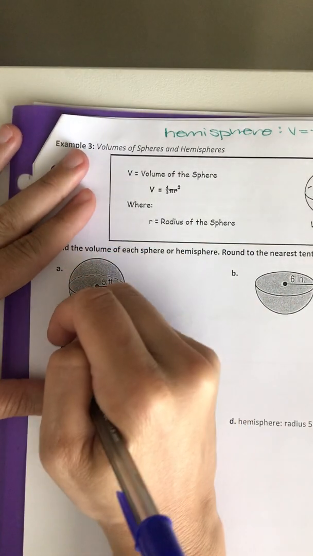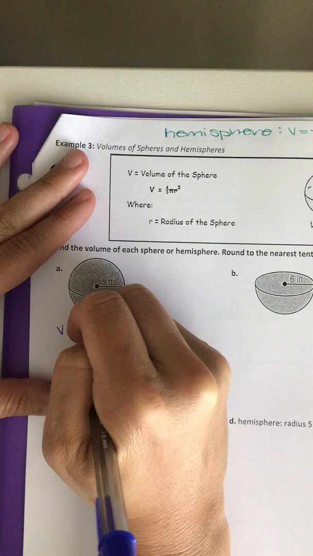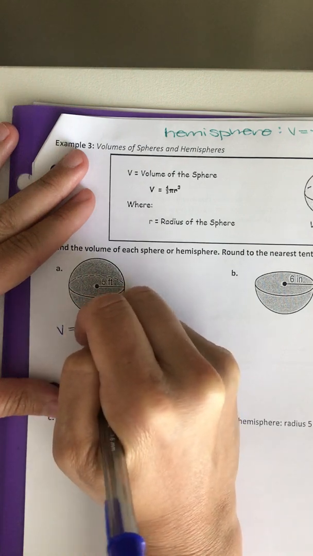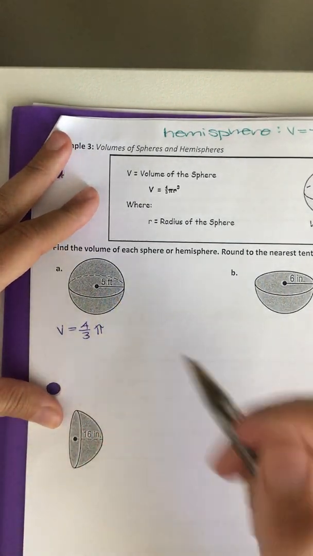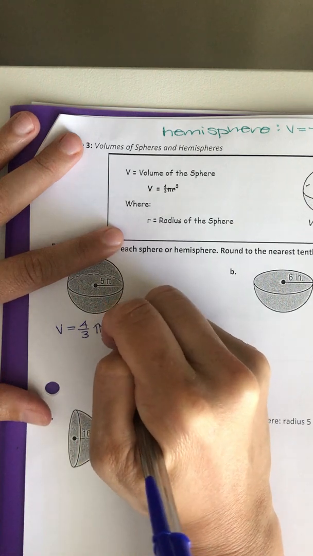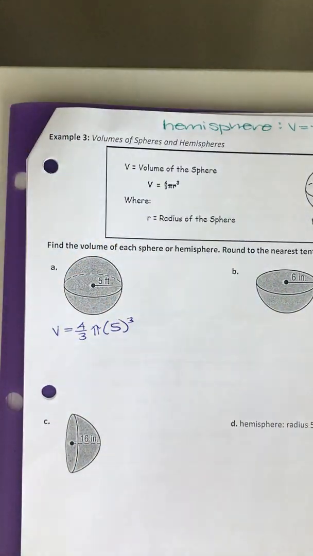radius. So my volume is 4/3 pi. My radius here is 5. And I have to cube that.